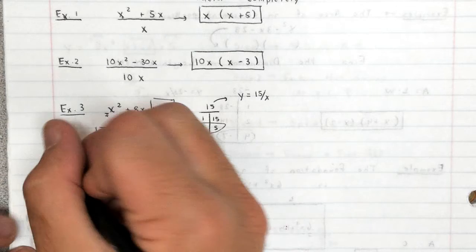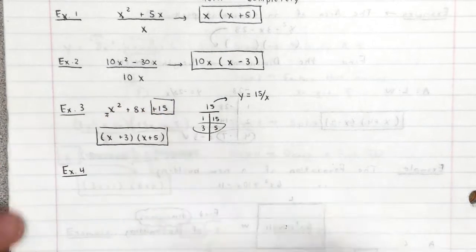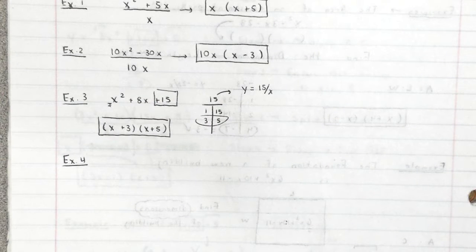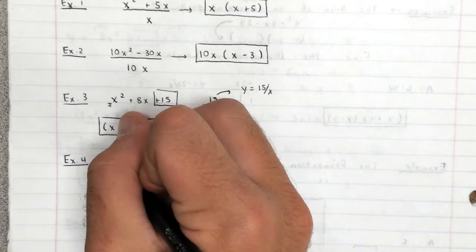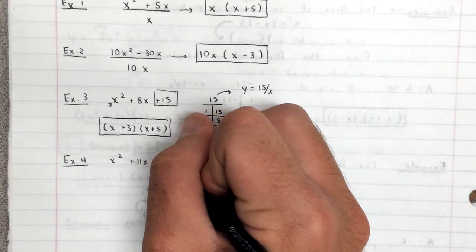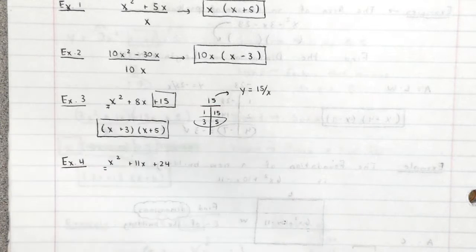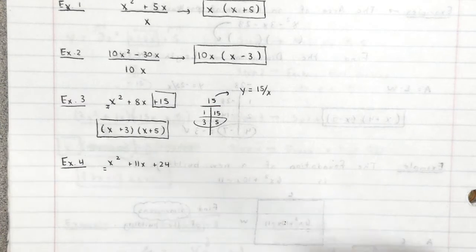Good. We've become factoring machines. Let's look at this one. X squared plus 11x plus 24. Again, another one that has no a value.